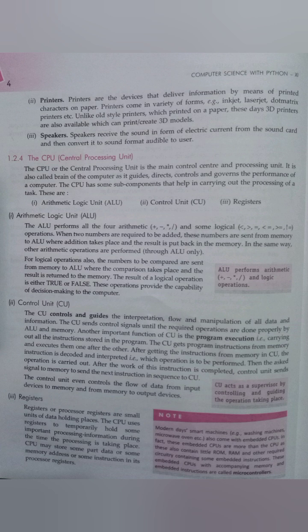in which computer has to decide whether it is true or false. Then next subcomponent is control unit, which controls and guides the interpretation, flow, and manipulation of all the data and information, and it is responsible for deciding which operation is to be performed next.